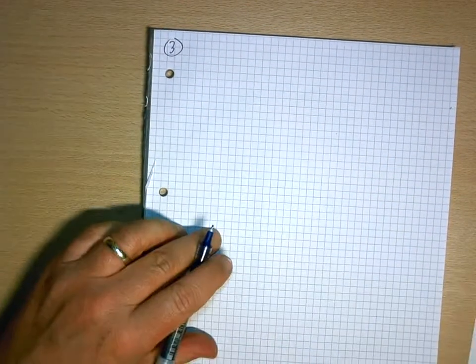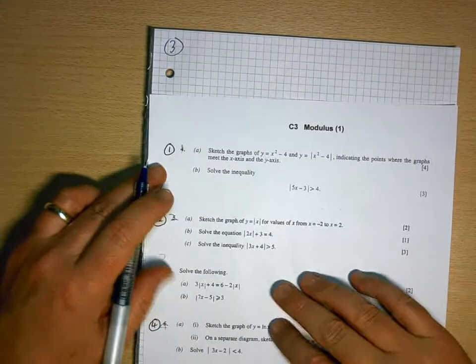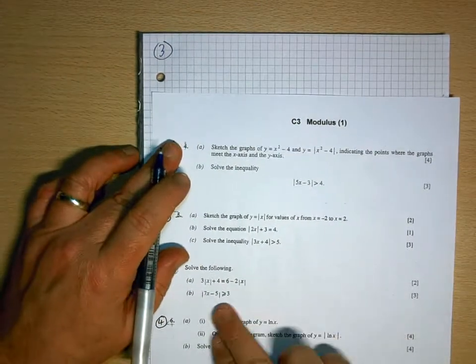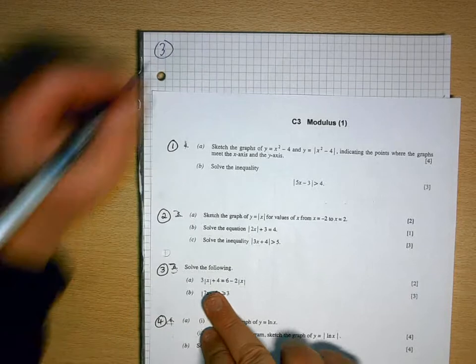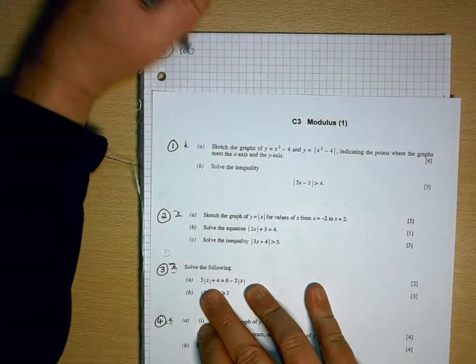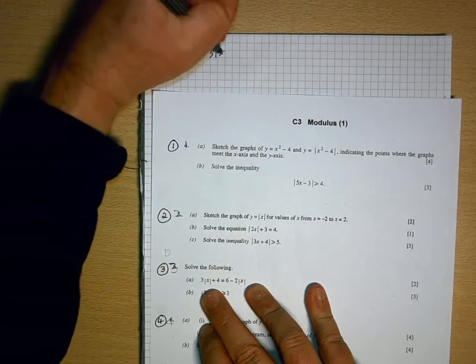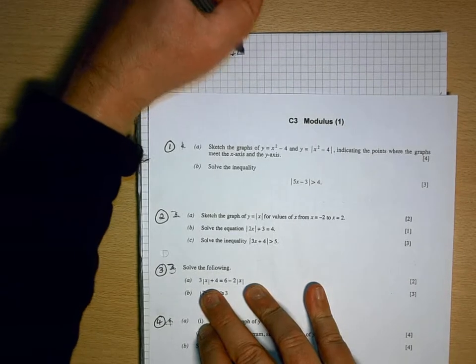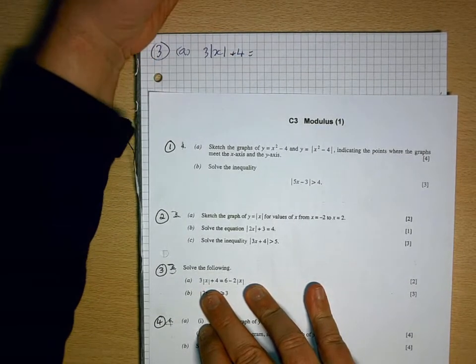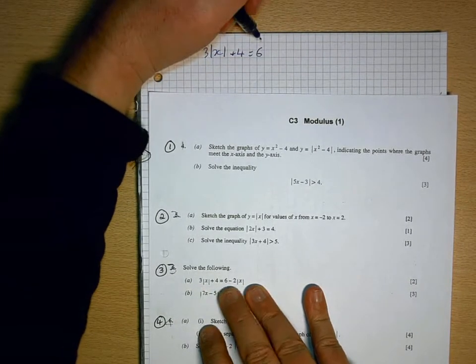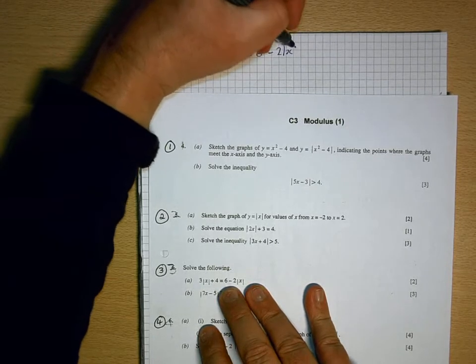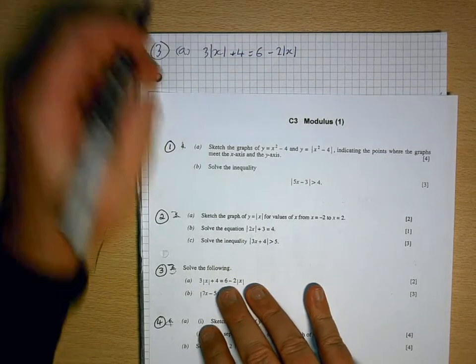Question 3. Okay, solve the following. 3 modulus of x plus 4 equals 6 minus 2 modulus of x.